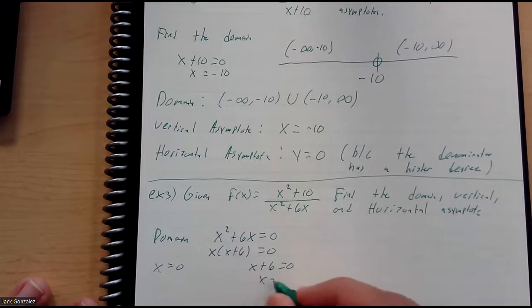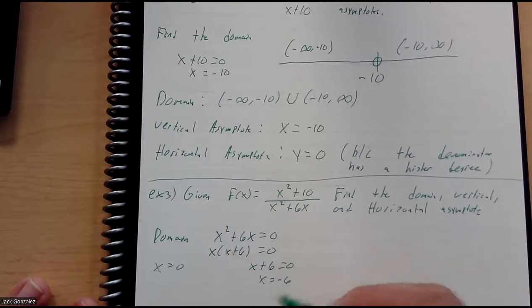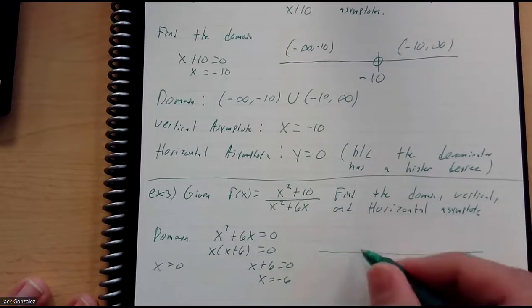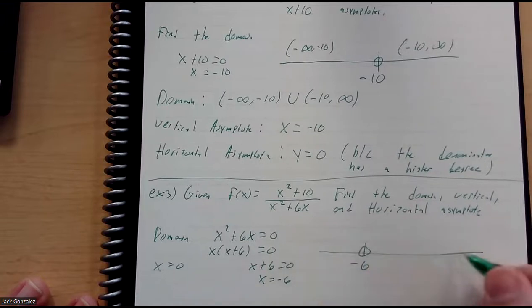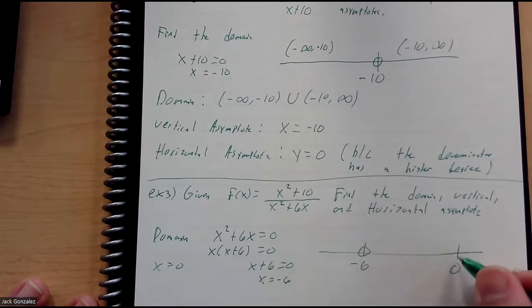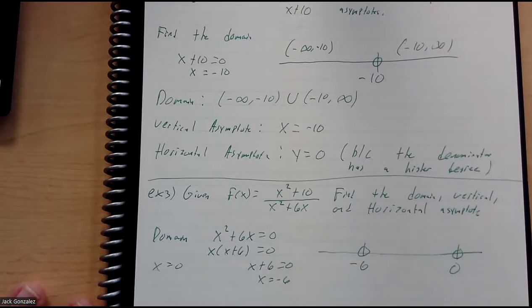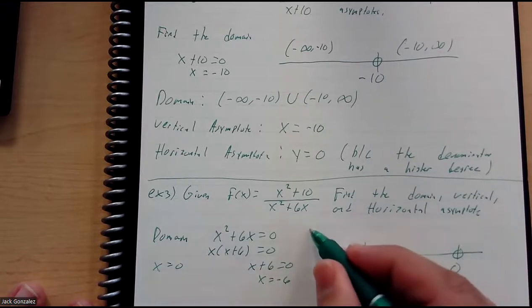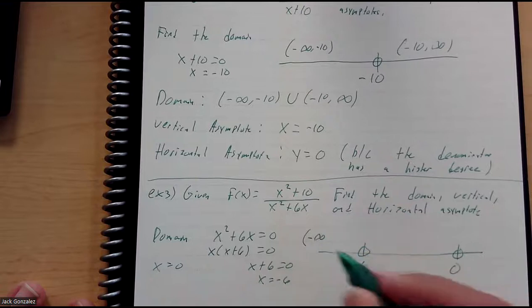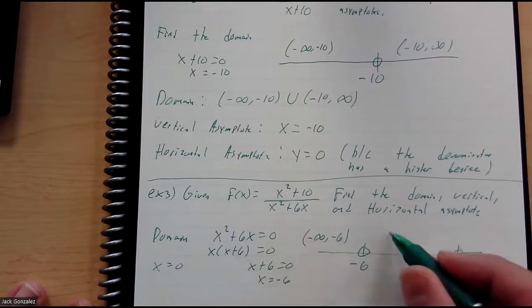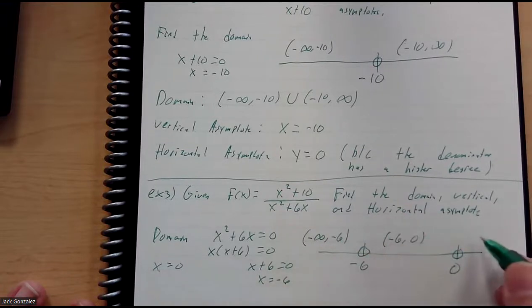So x equals -6 as the other problem area. So -6 has a pole, 0 has a pole. So before -6, we're good. In between, we're good. After, we are good.